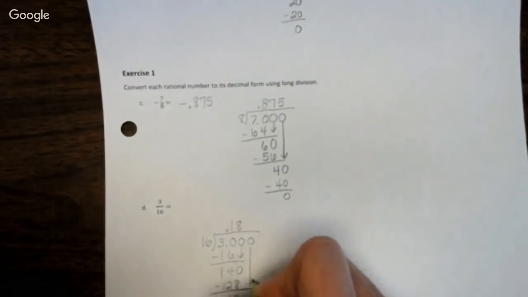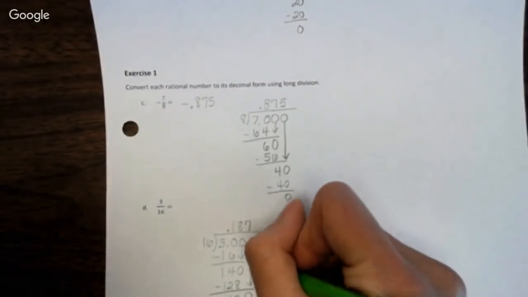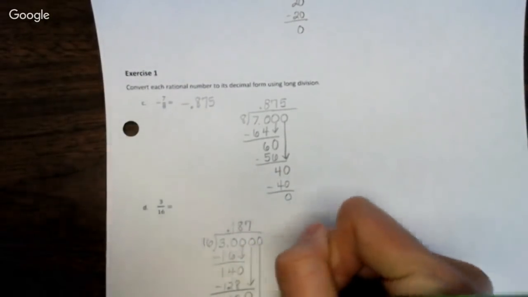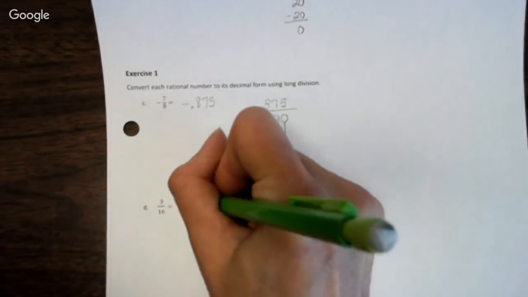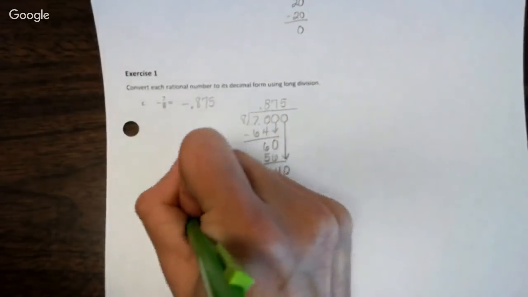Bring down a 0. All right, 16 goes into 127 times, which is 112. When you subtract, you get 8. Bring down a 0. And 16 goes into 85 times. So the answer to this would be 0.1875.